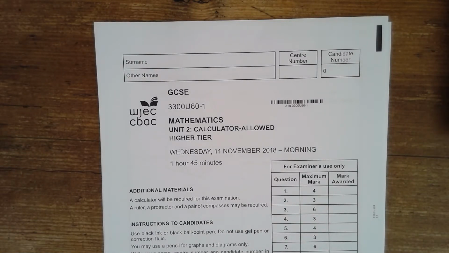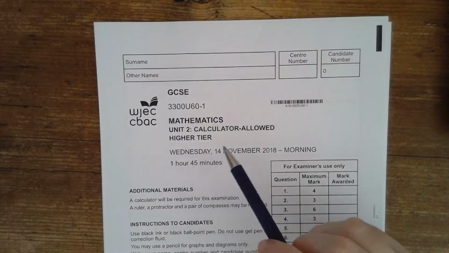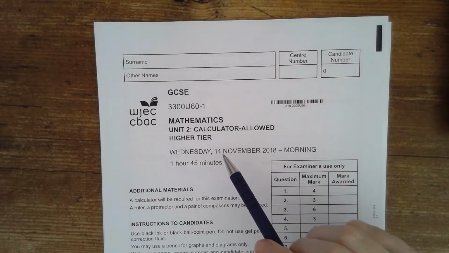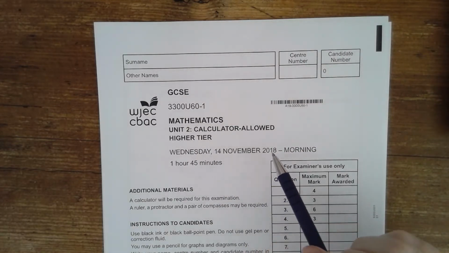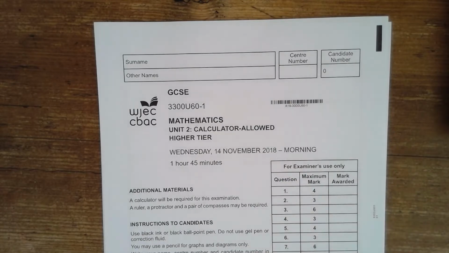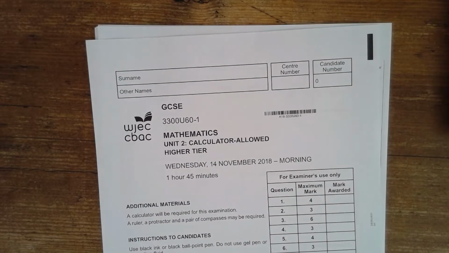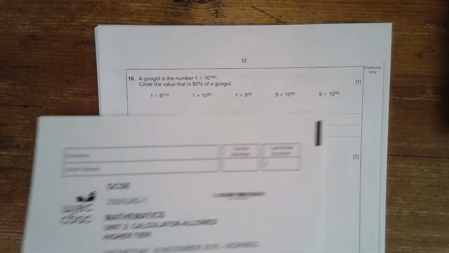And going through the Mathematics Unit 2 Calculator Allowed higher tier paper from the autumn-November 2018. The one thing I will say is I've already recorded the intermediate video for this. There's a link in the description below if you want to go and look at the first 9 questions, you just need to click that link and fast forward through the video to those 9 questions, which are the same as the last ones on the intermediate.